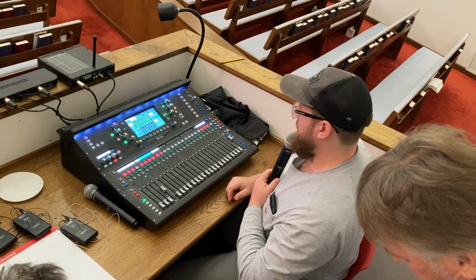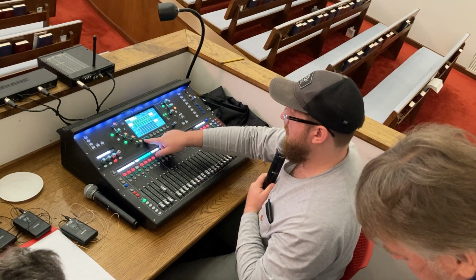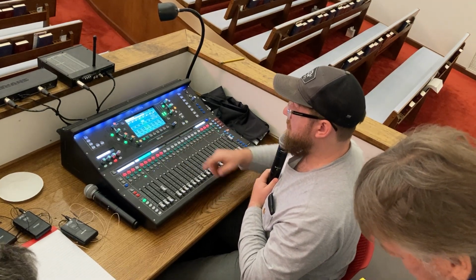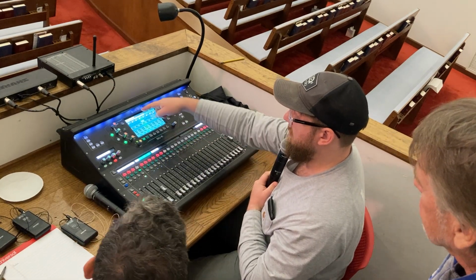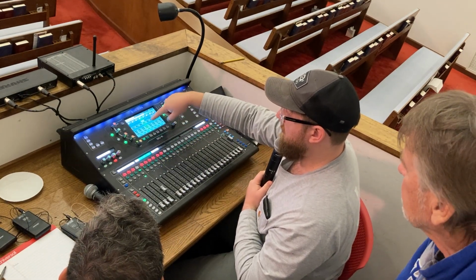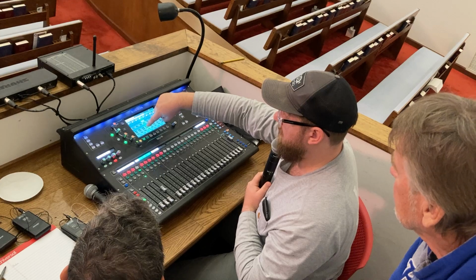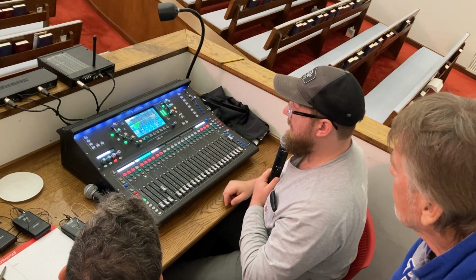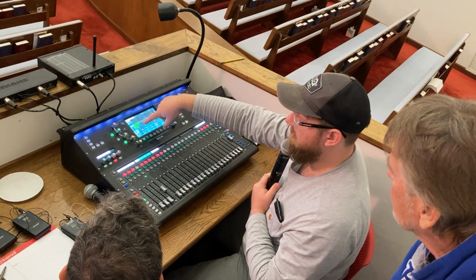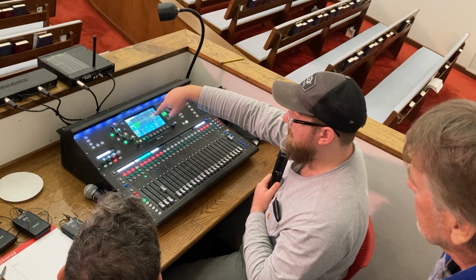And then EQ. I'm going to hit this processing button here to show me this view. And then my EQ is right here. I'm going to tap that. And now I can see what my voice is doing. There's a visual representation of my voice there.